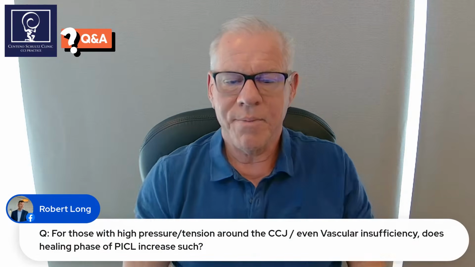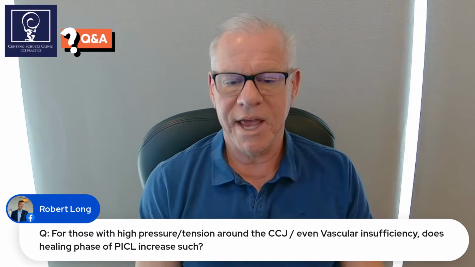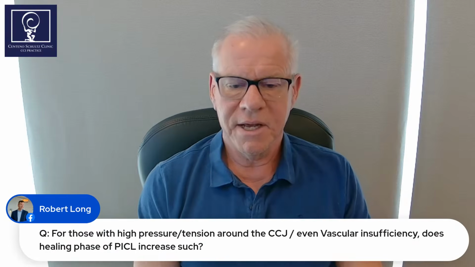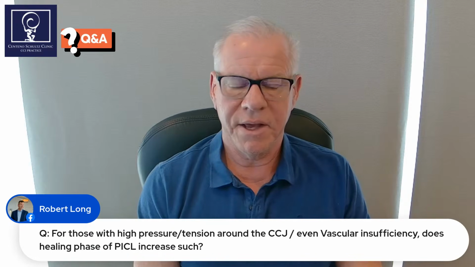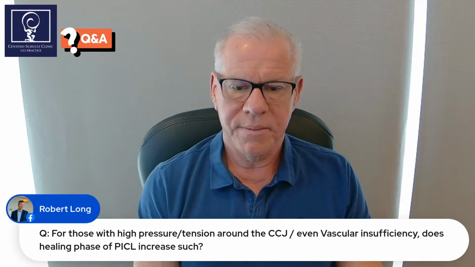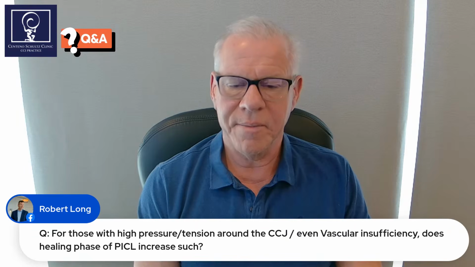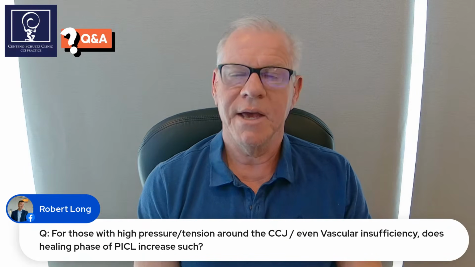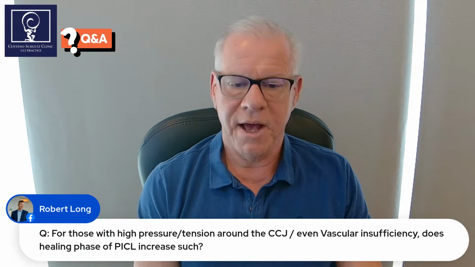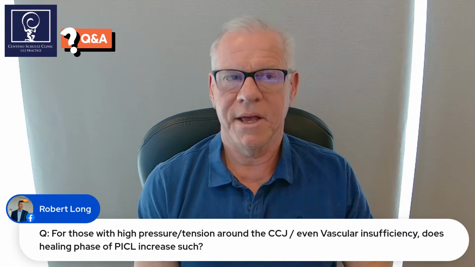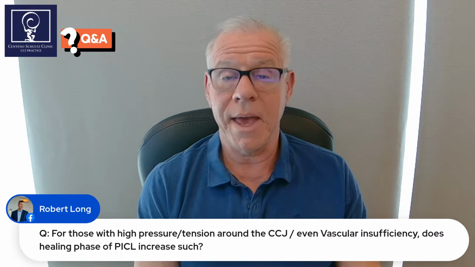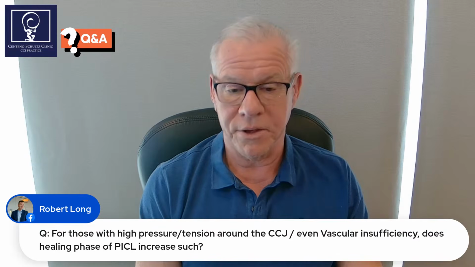For those with high pressure tension around the CCJ, even vascular insufficiency, does the healing phase of PICL increase such? Pressure tension around the CCJ. Robert, not quite sure what you're describing there, meaning during the flare phase of a PICL procedure, you may get an increase in symptoms, including those.